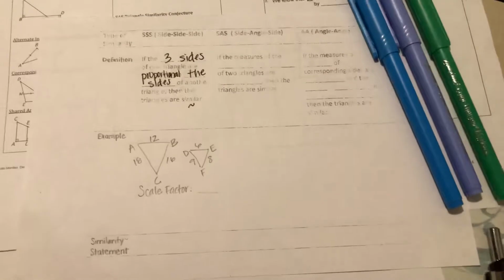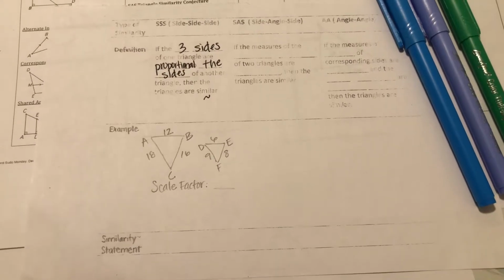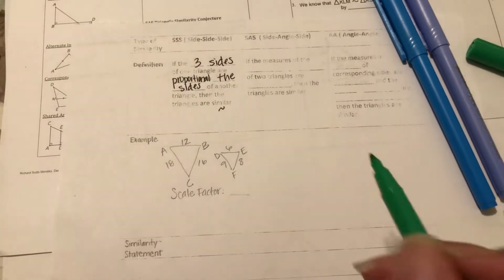And now, some of you guys are like, well, how do I know which side goes with which side, right? Do I just guess? Do I follow the letters? Well, you're not always going to be correct if you follow the letters, because sometimes they don't put them in the correct order alphabetically on purpose.